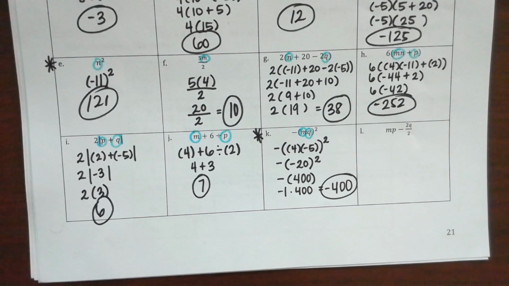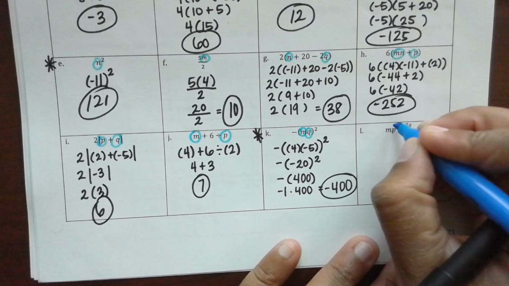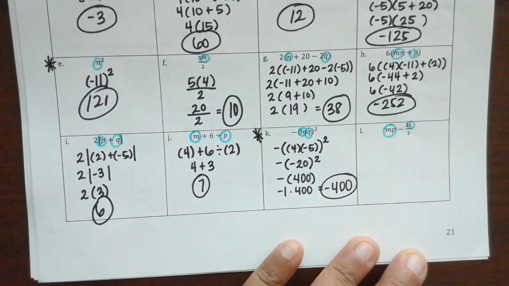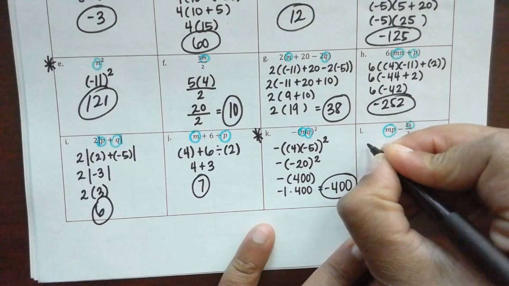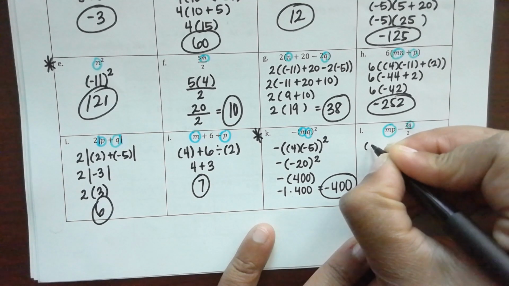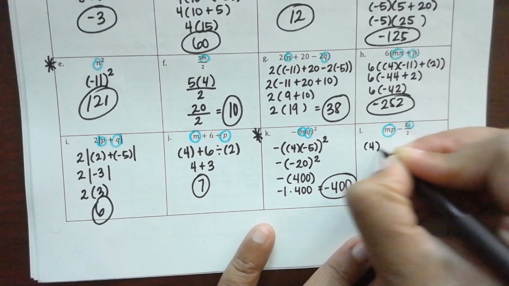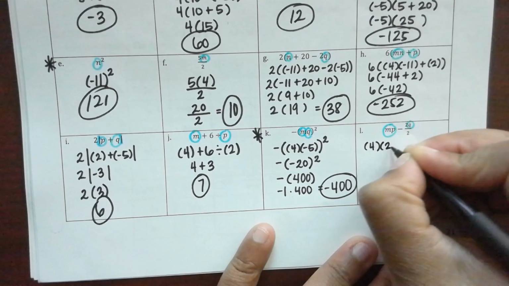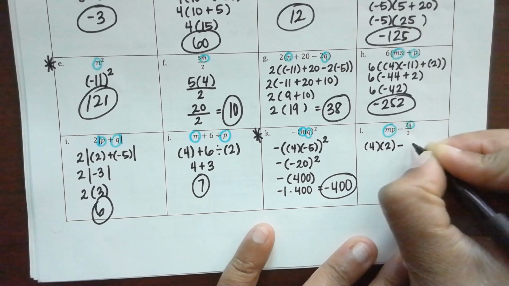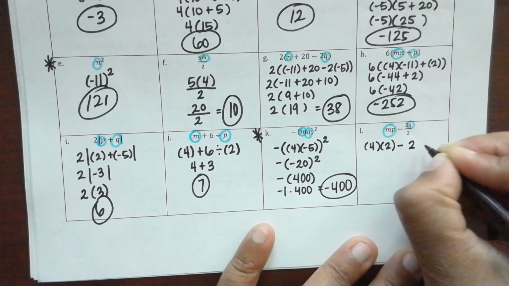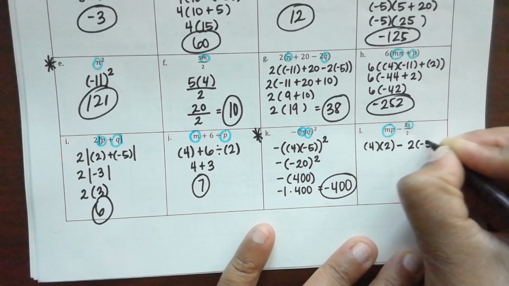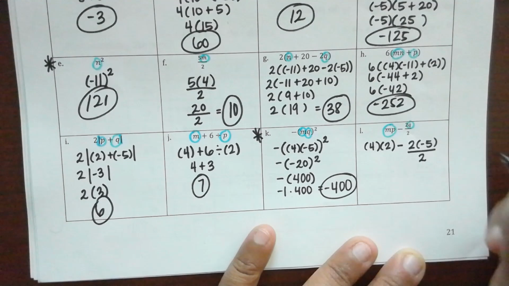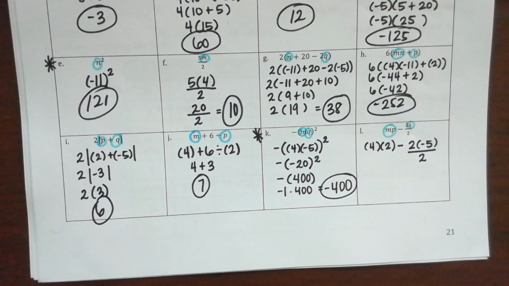And L. So I have MP minus 2Q over 2. So what variables am I using? P and Q, right? So how do I rewrite this? Parentheses, 4, 2, 2. There we go, divided by 2. So what needs to happen first? 4 times 2, which is 8.